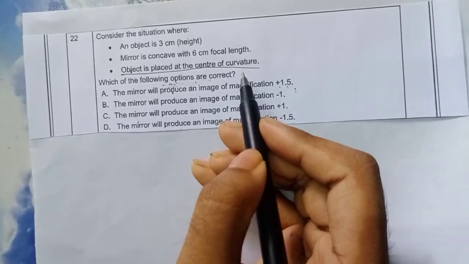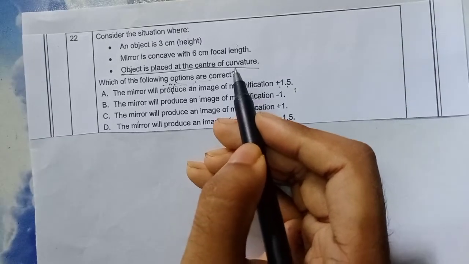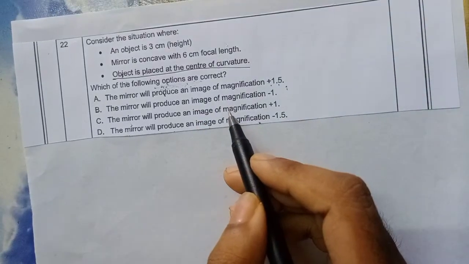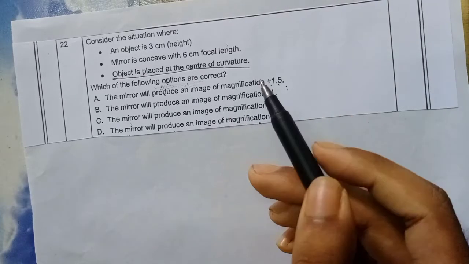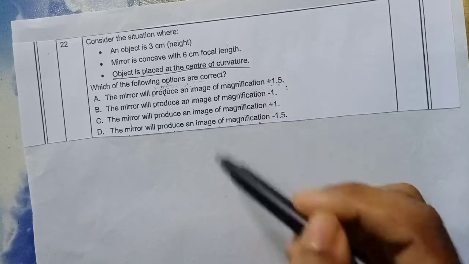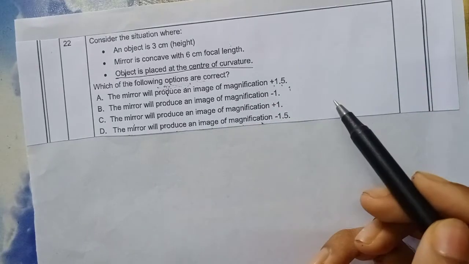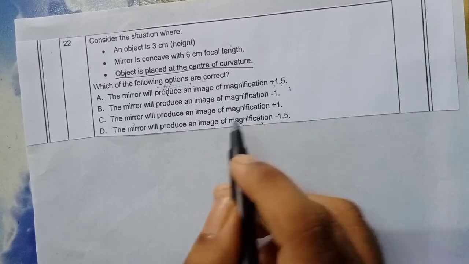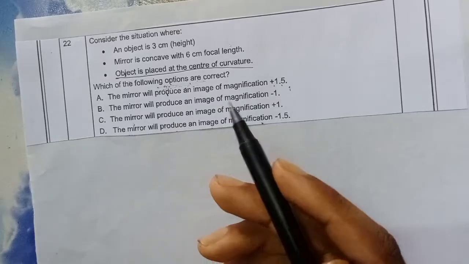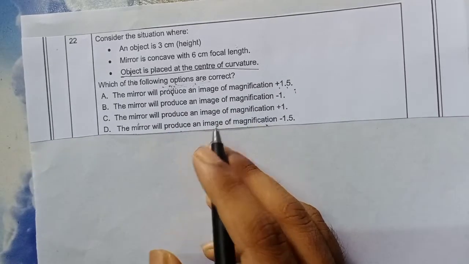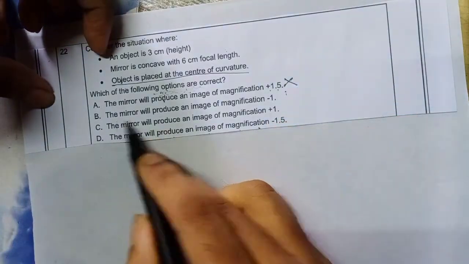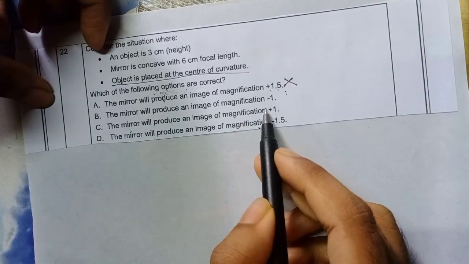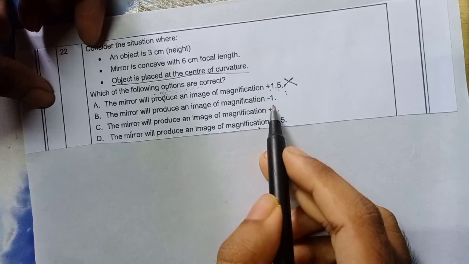When an object is placed at the center of curvature, you know that the height of the image is equal to the height of the object. So the magnification must be plus or minus 1. So option 1 is not correct. The mirror will produce an image of magnification minus 1.